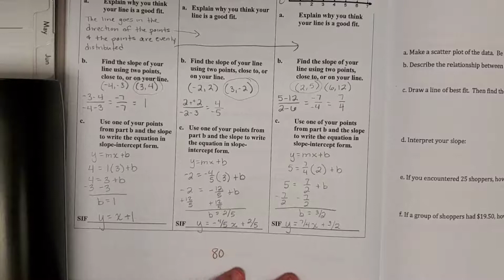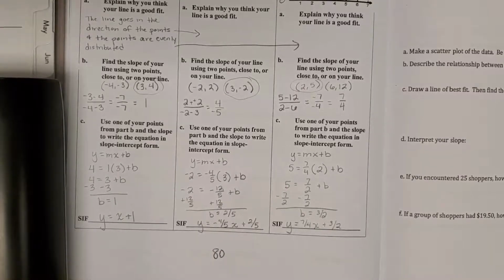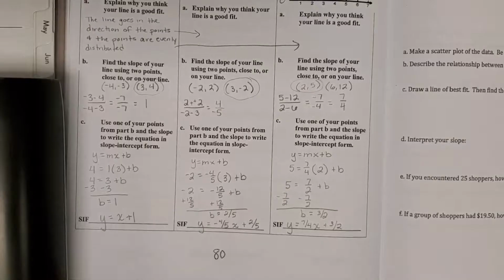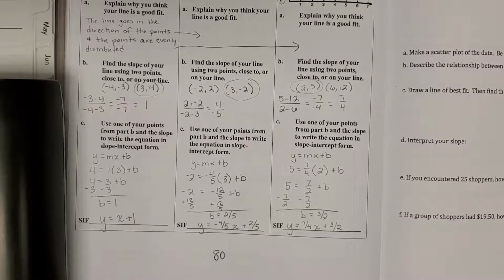Okay? All right, guys, so that is how you find the line of best fit. It's not really a new thing. You guys know how to do this. We've done it before. The only thing that is new is trying to figure out where to put the line. So just keep in mind that your line has to go in the direction of the points and has to have about the same number of points above and below the line. If you're off by 1 or 2, maybe 3, that's okay, but you want to keep them as close to the same as you possibly can.